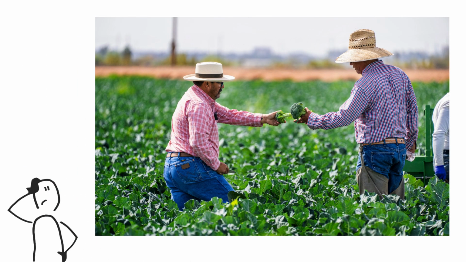Now, take a look at this photo. Think about what's going on here. Can you form a simple sentence about what's happening in this photo? Try it out.